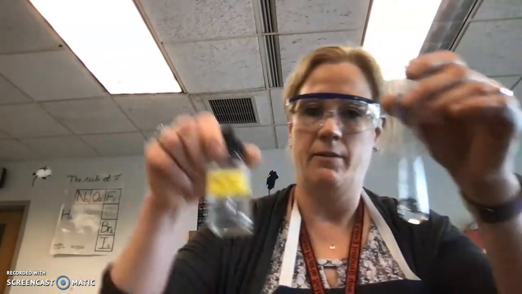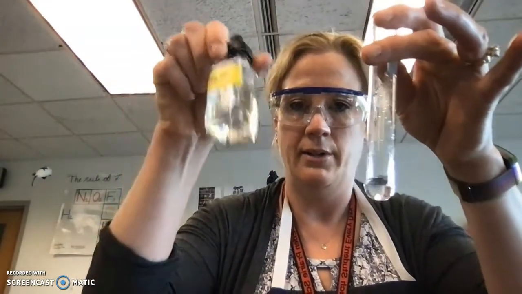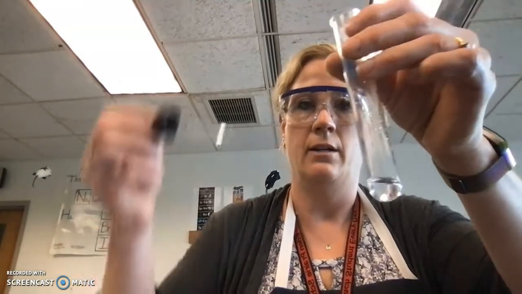So then I'm going to add the base. So I have the acid plus the base, so it's a neutralization. And I'm going to count the number of drops that it takes for me to get this to turn pink.